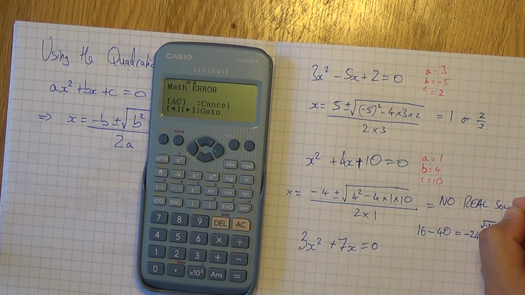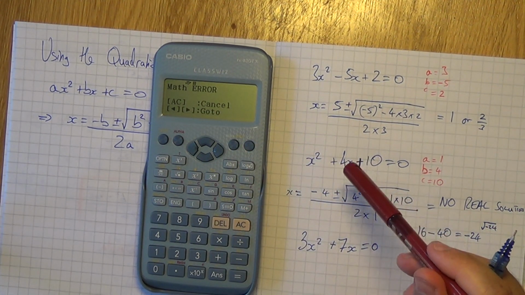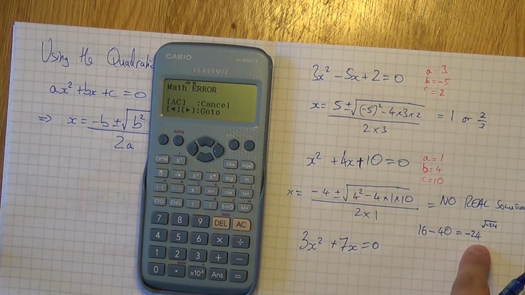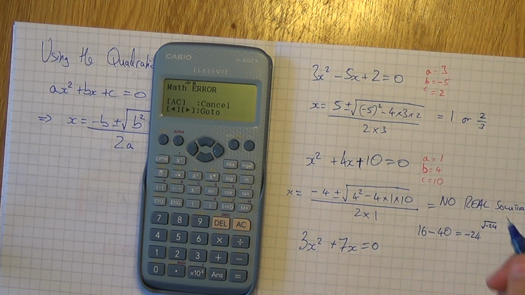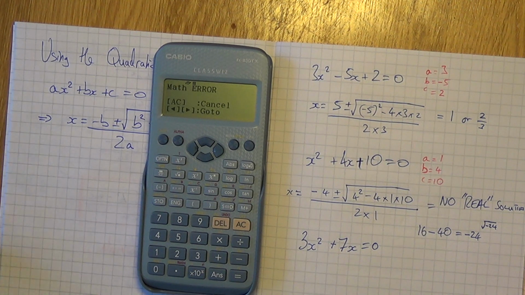real solutions. When you get the math error, just double check you haven't accidentally got a negative mixed up in here to make this negative by mistake. But if that is negative, there really are no real solutions, and that's real in the technical sense, because the solutions that exist really exist, they're just not in the real number line. And we'll look at that later in your mathematical careers, but that's a useful thing to be able to do.